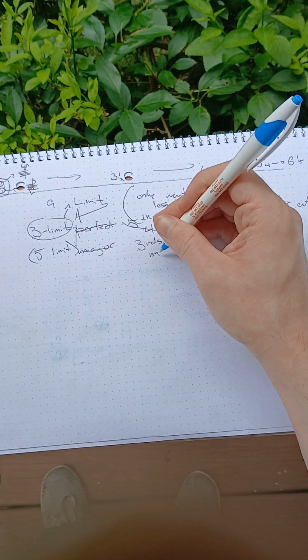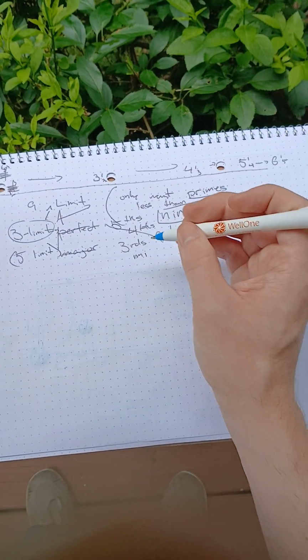5 limit applies to the major thirds, the minor thirds, all thirds, really.